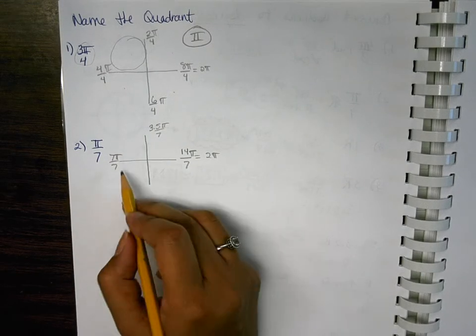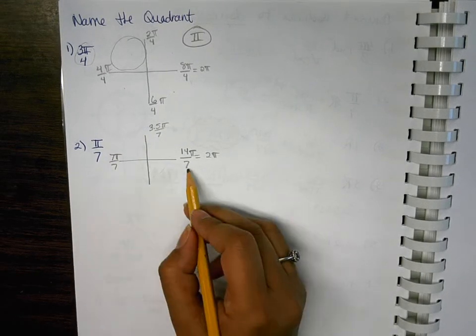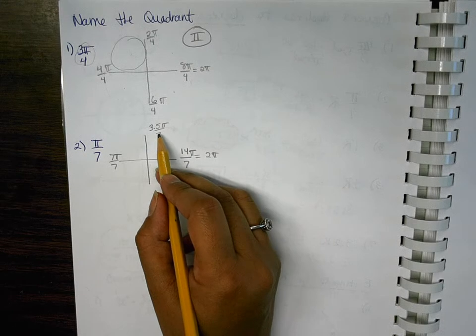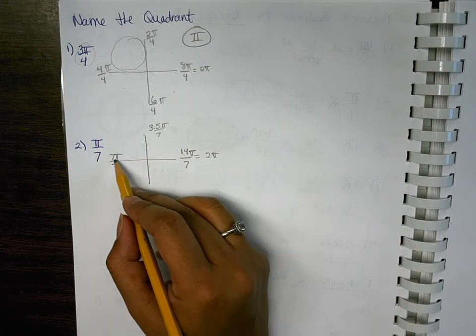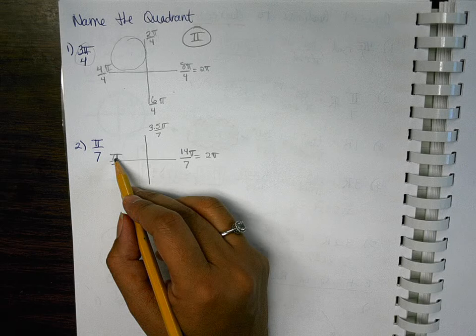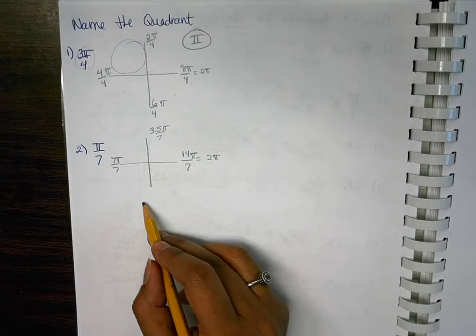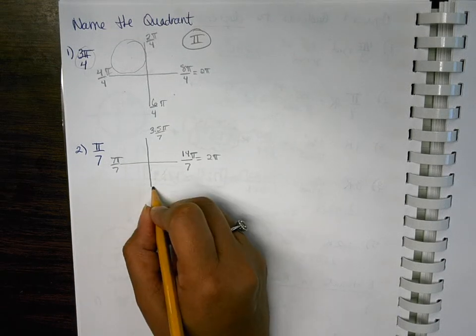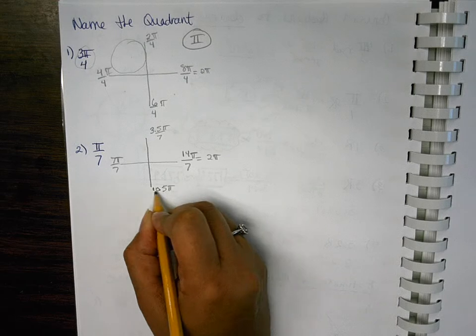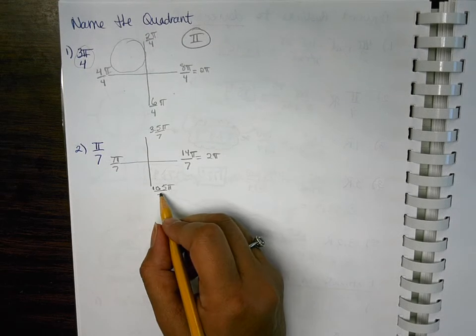So 3.5 and 3.5 is 7, yes or no? 7 and another 3.5 would be what? And let's just check it. This is always our double checker. What's 10.5 plus another 3.5?